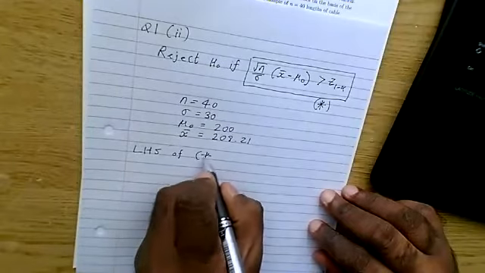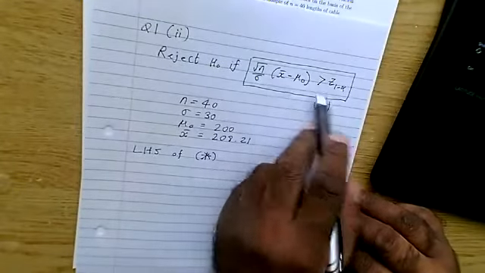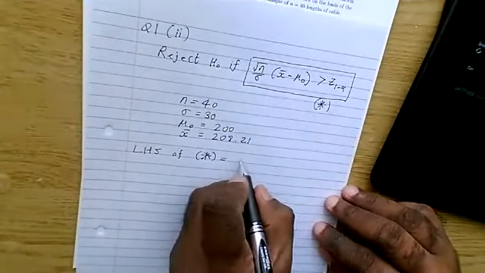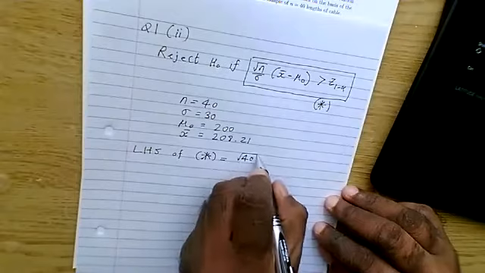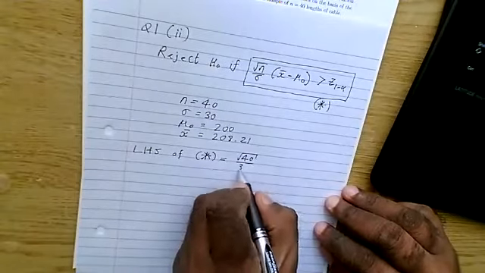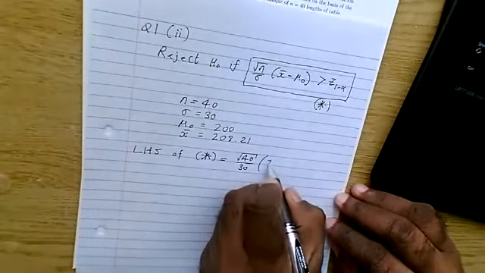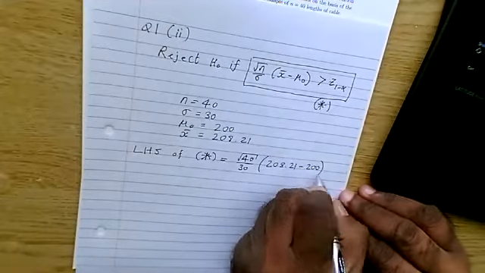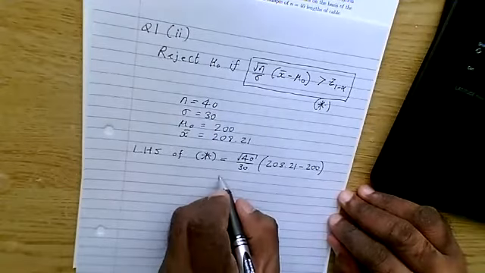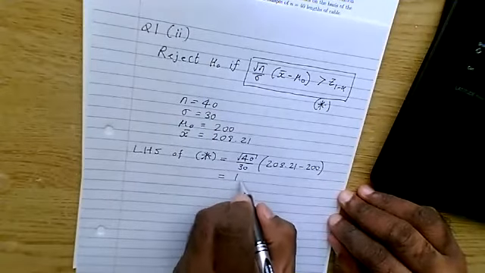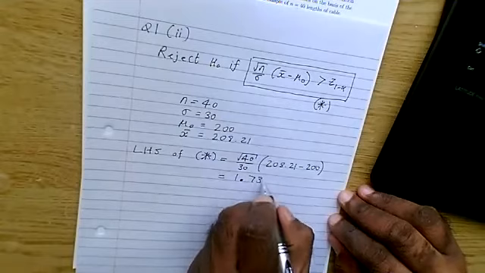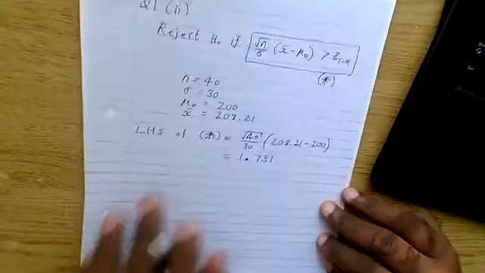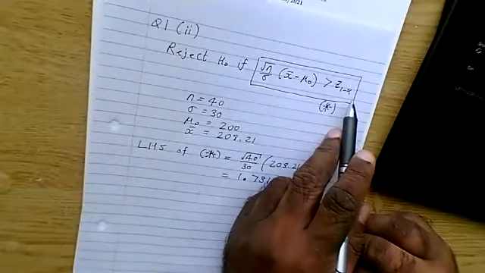Now, the left-hand side of star, I'm going to compute the left-hand side first. It's going to be root of 40 divided by sigma, times x bar, 208.21 minus 200. And if you work this out, you will get 1.731.